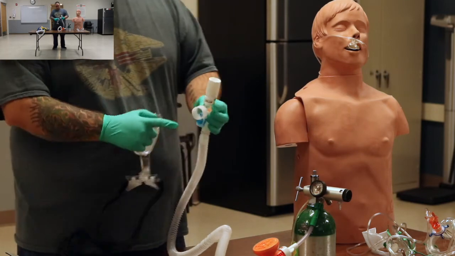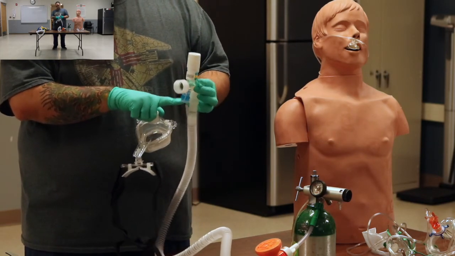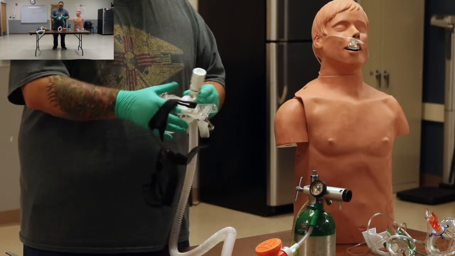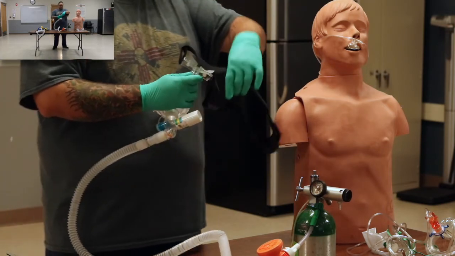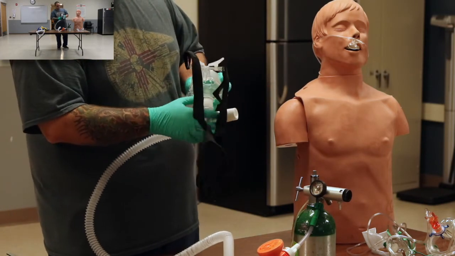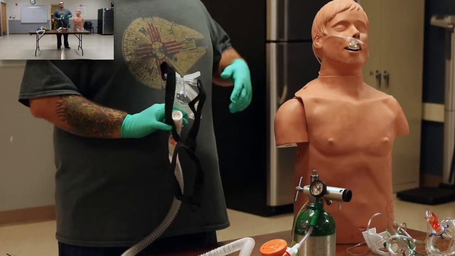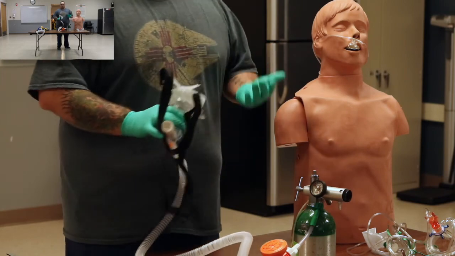We're going to connect our mask right here. This port right down here is for a nebulizer treatment to do inline neb. The straps are usually already connected. Same thing with the other devices as well. We want to make sure that we introduce the patient to it. We want to explain to them it's going to be uncomfortable. And before we get it secured in, we want to make sure that they're able to tolerate it.